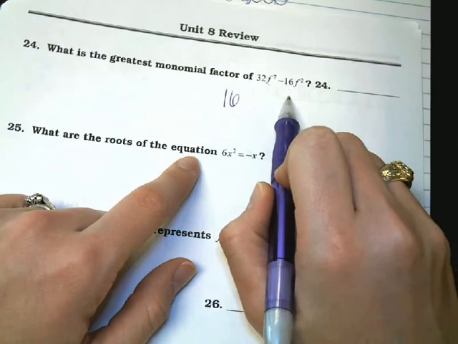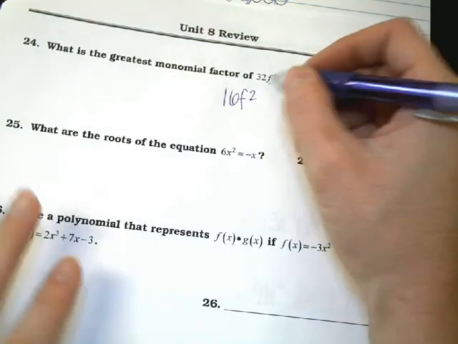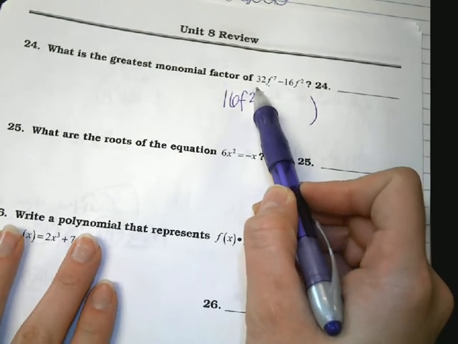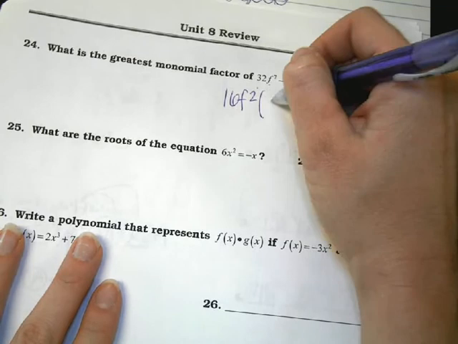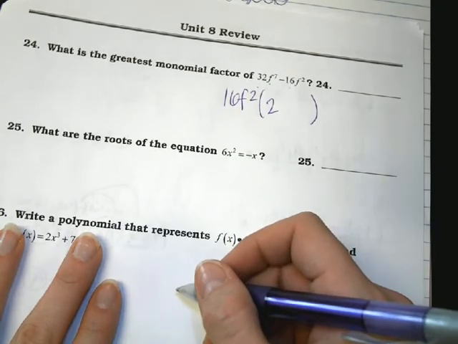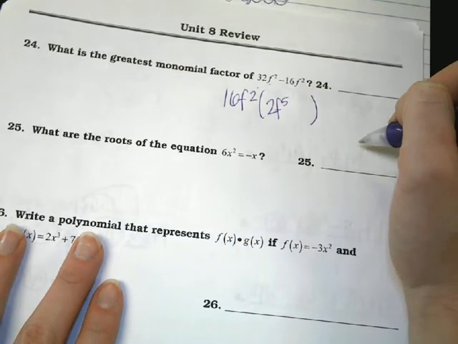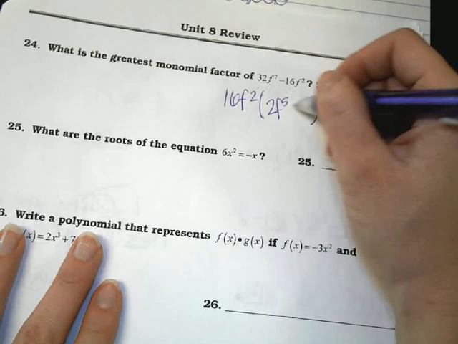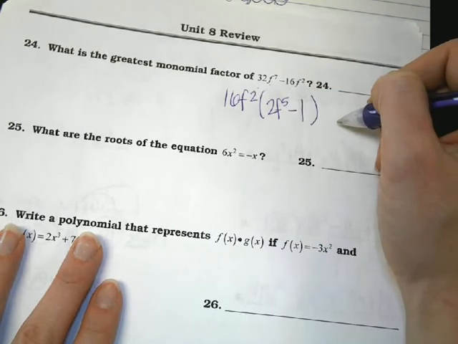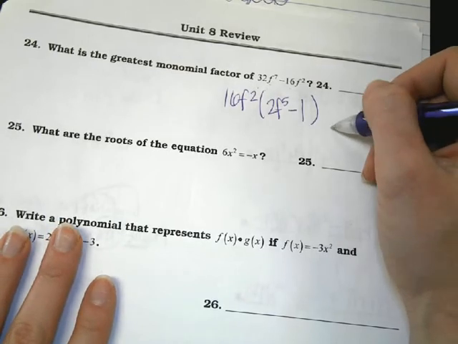From there, you open your parentheses and figure out what you have left through division. 32 divided by 16 leaves me with 2. F to the 7th power divided by f squared leaves me with f to the 5th power. Negative 16 divided by 16 leaves me with a negative 1. F squared divided by f squared is just 1. So you're good with that 1 there. So the greatest monomial factor of this expression is 16f squared.